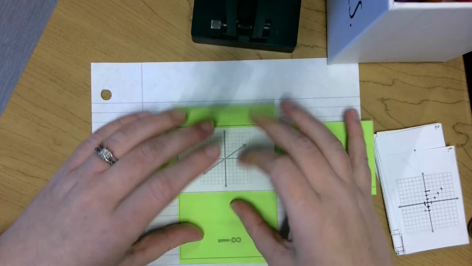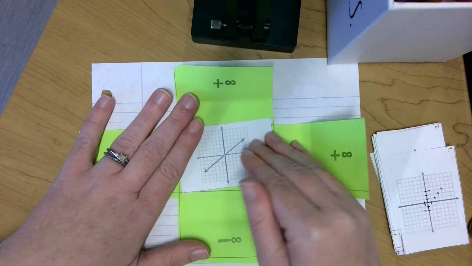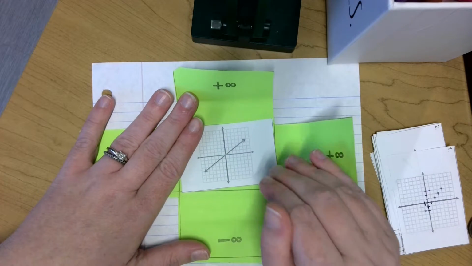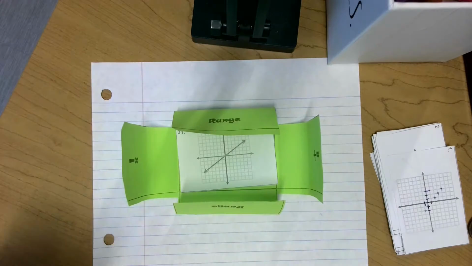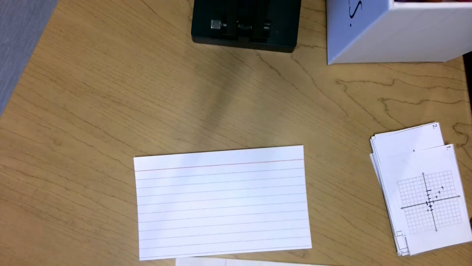And the first thing we're going to look at is the domain. So remember, the domain is the set of all possible x values of your function. So actually, I'm going to scoot this over. We're going to write that down.